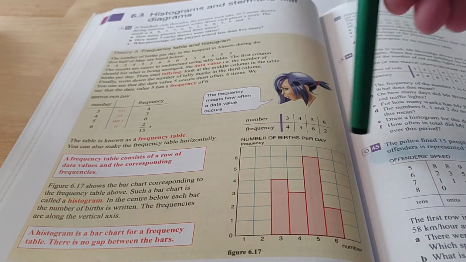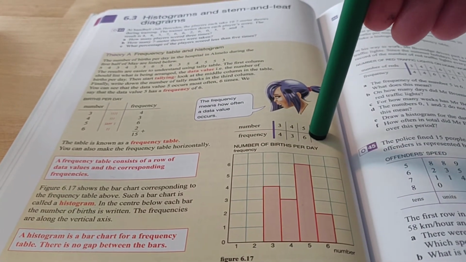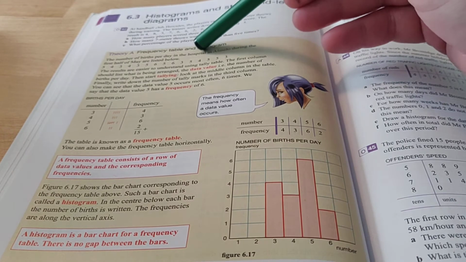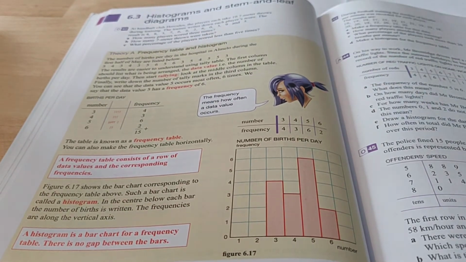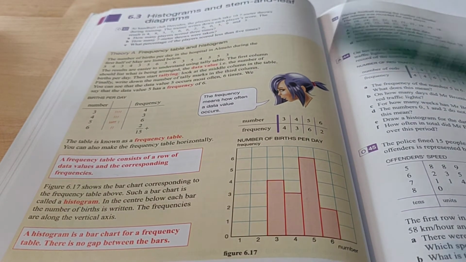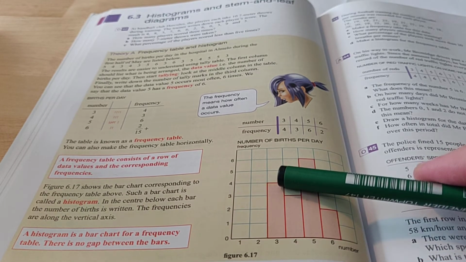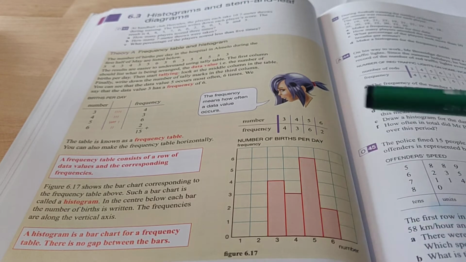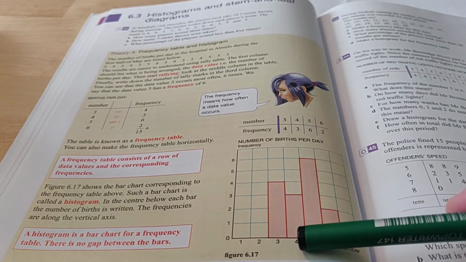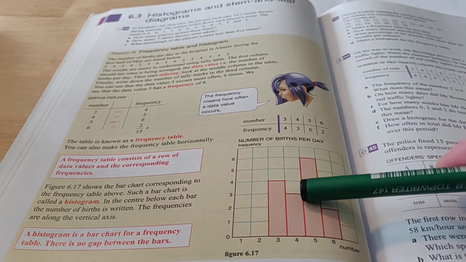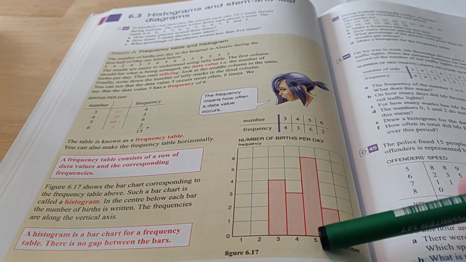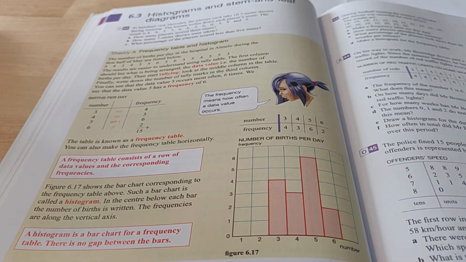This is about the number of births per day. So that means that every day children are born, and here they measured in the hospital of Almelo how many children were born on each day. Sometimes there were 3 children being born, and that happened 4 times. So on 4 days, 3 children were being born. 4 children were born on 3 different days. And on 6 different days, 5 children were born. That's how a frequency table works.